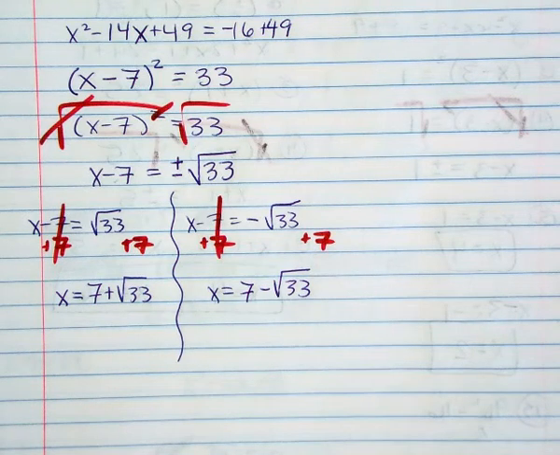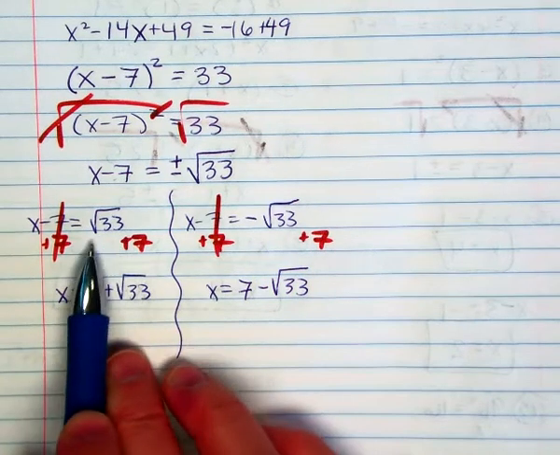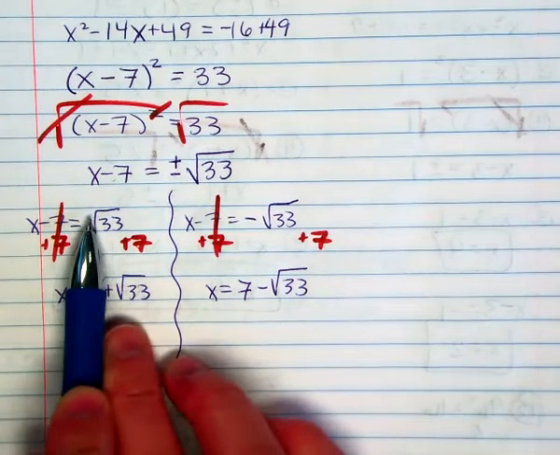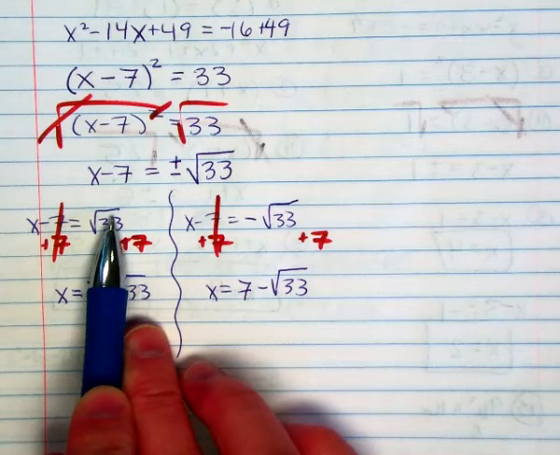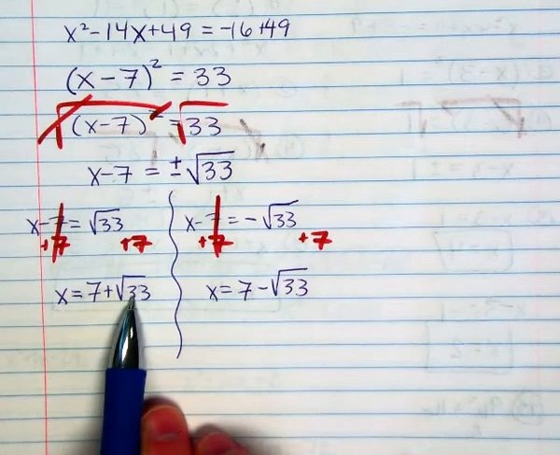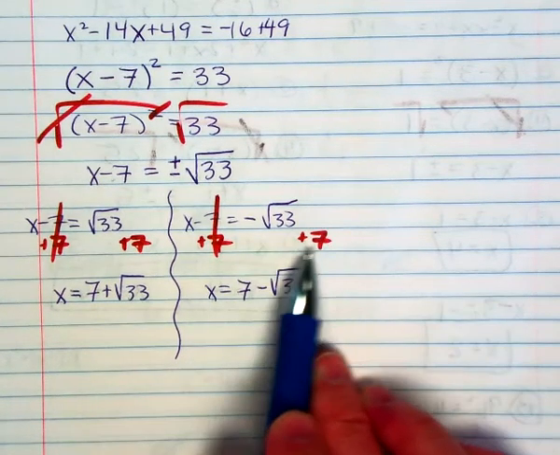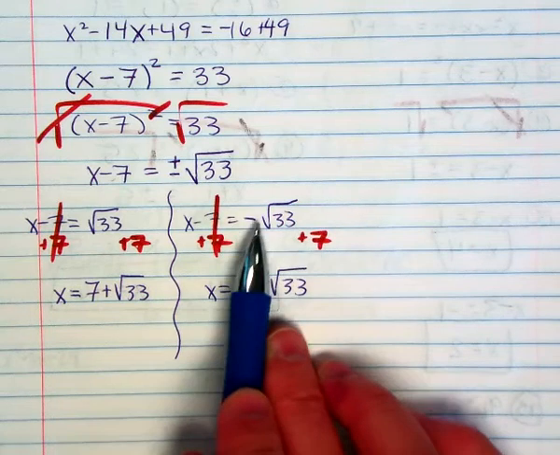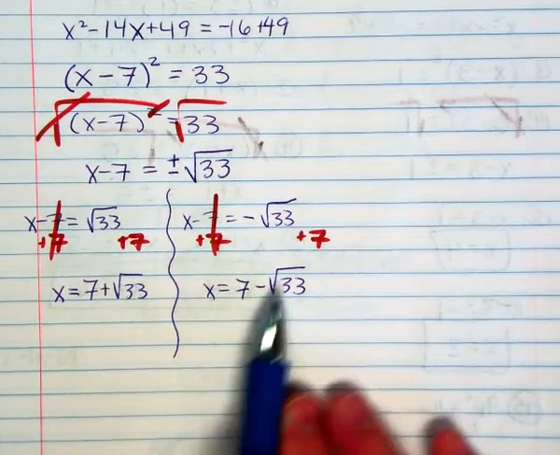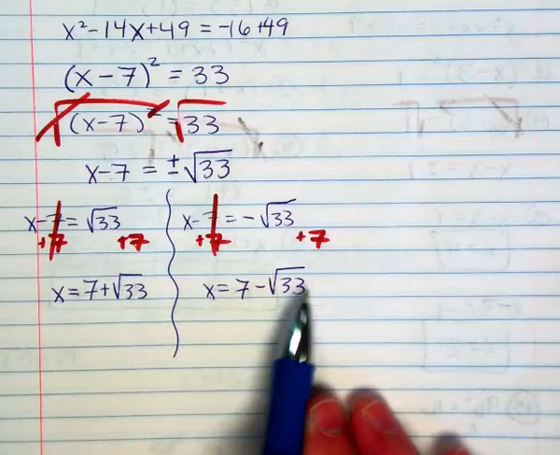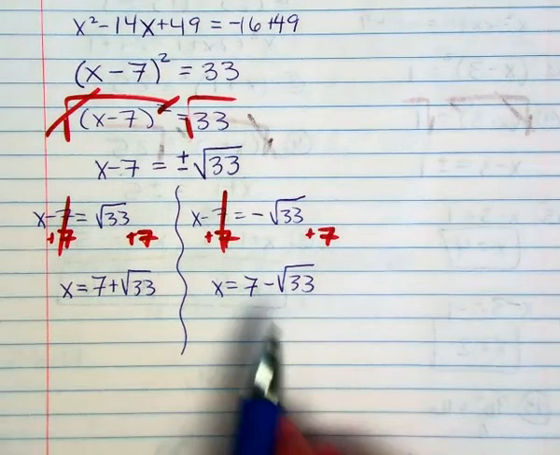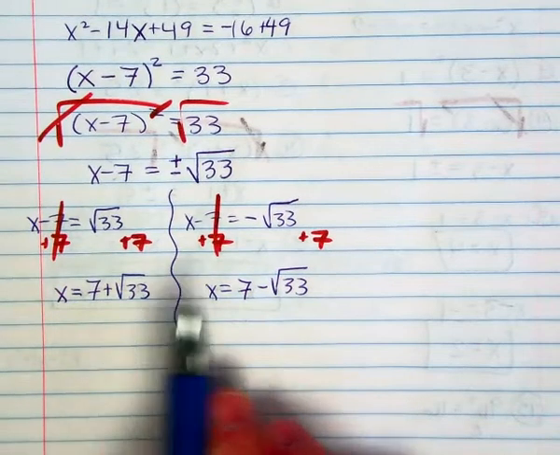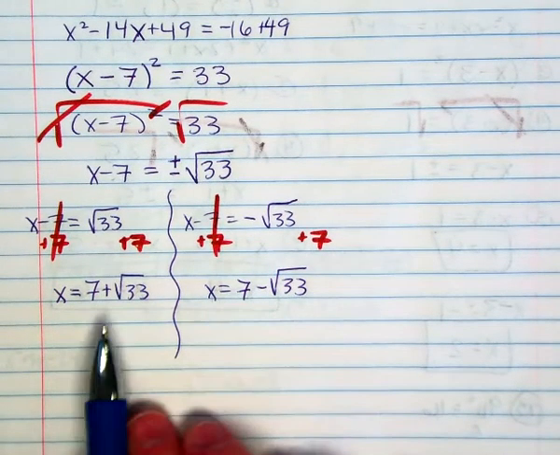So one way of describing this answer is that this solution is a positive 7 and the positive square root of 33. This answer is a positive 7 and a negative square root of 33. By writing it this way, whole numbers always come before radicals. That's a rule of writing radicals.